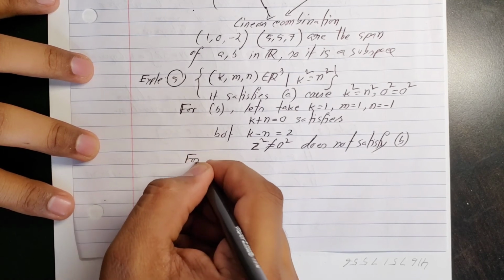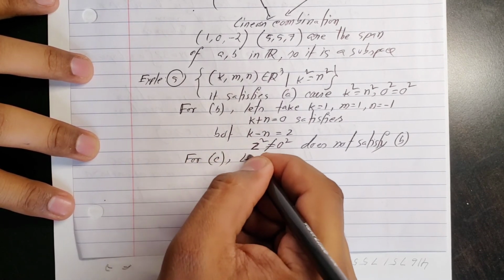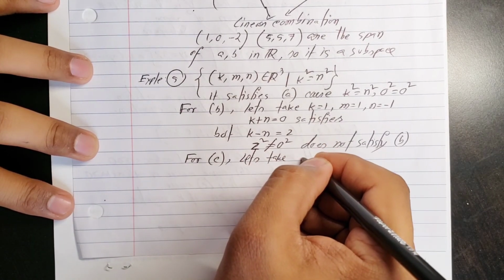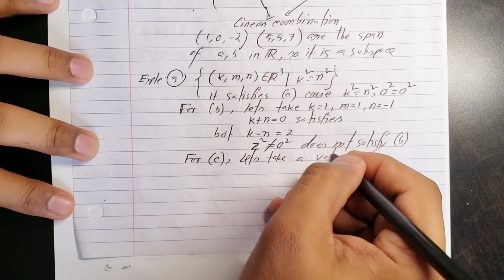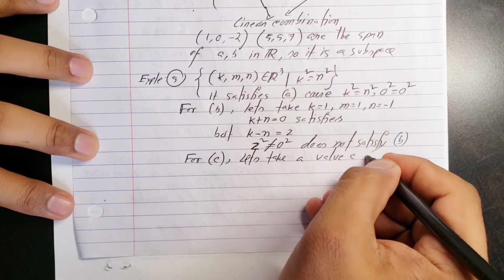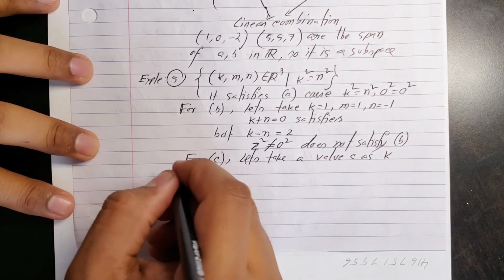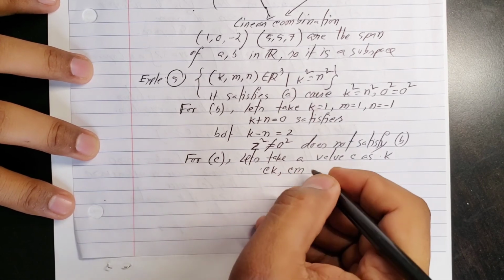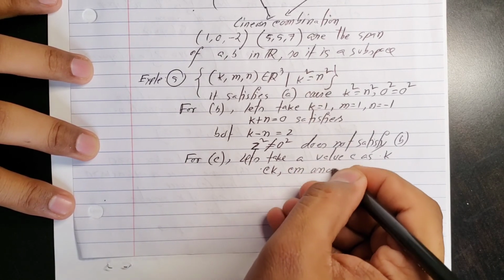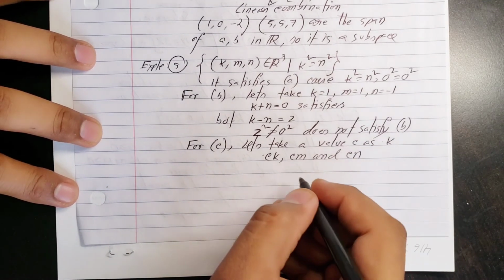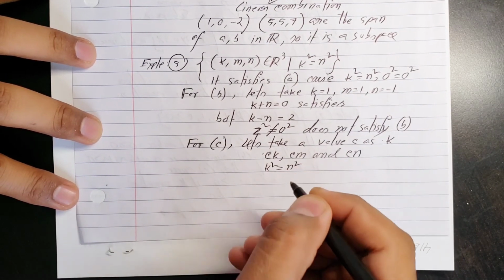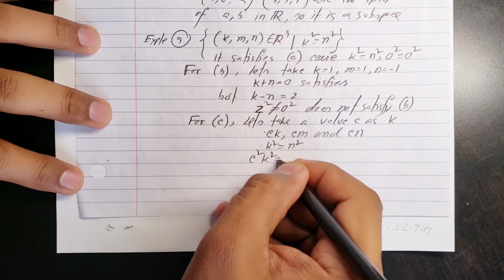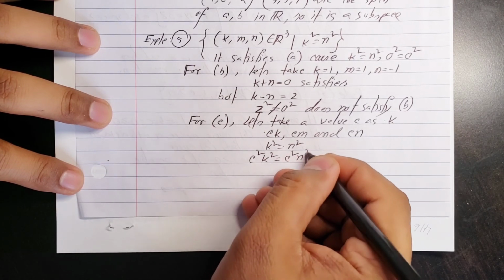For condition C, let's take a value C times K. So we have CK, CM, and CN. We know that K squared is N squared, given. Now C squared times K squared will be C squared times N squared.